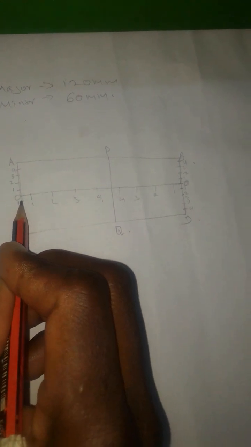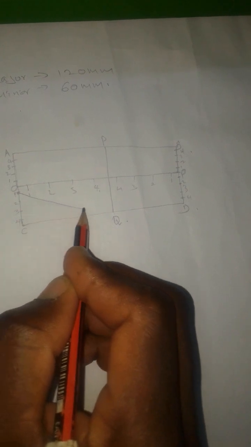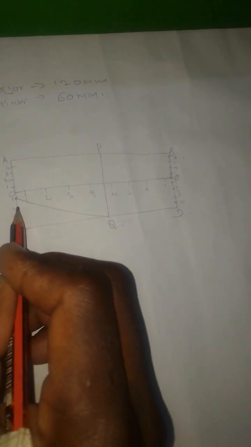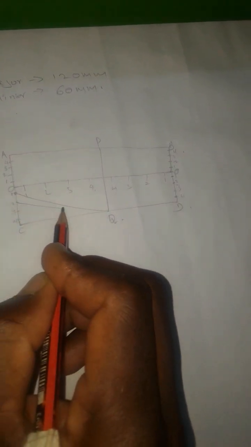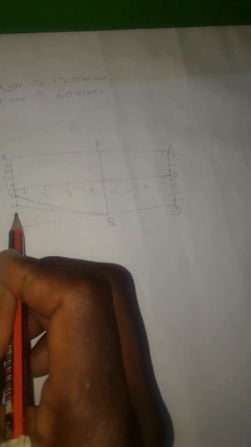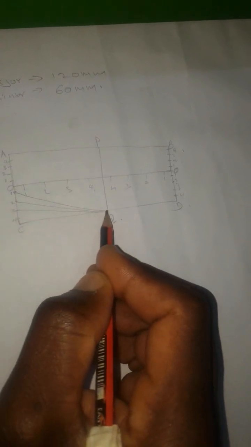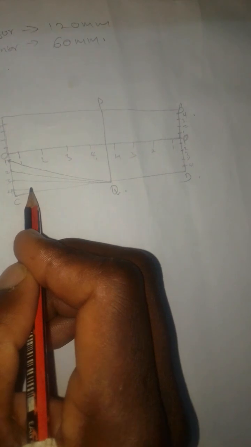Now we stand here and draw a line joining point Q. All these lines must join point Q, like this. I think you see.